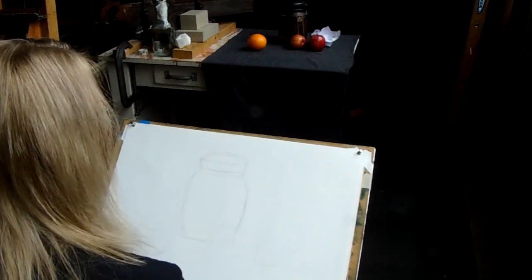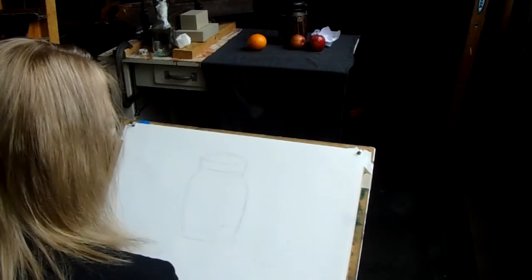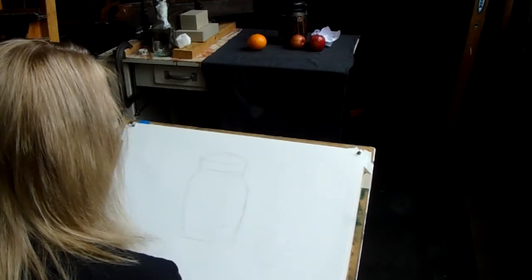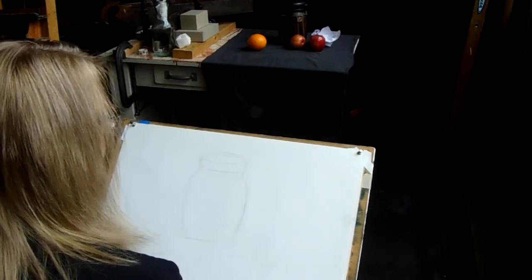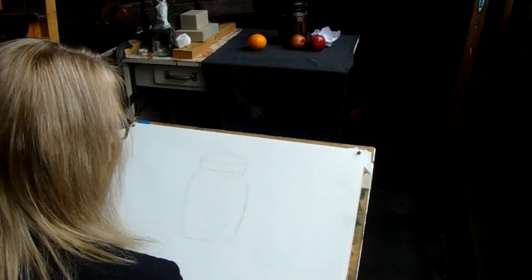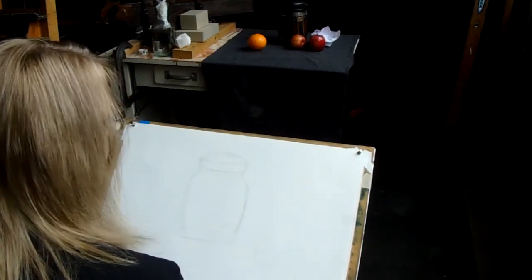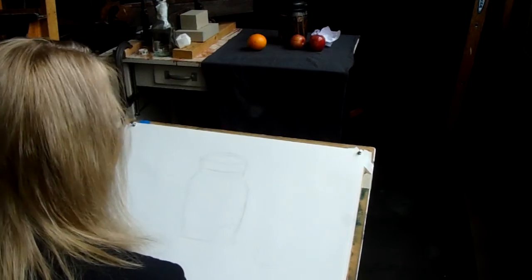Today we're going to discuss Project 2, which is called Tonal Relationships. Tonal relationships has to do with the value between the objects, creating that scale of value. Now we know value is everything that exists between black and white.